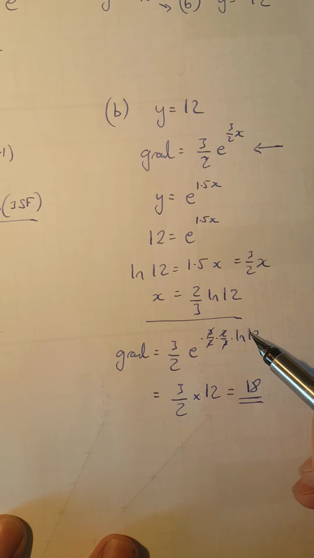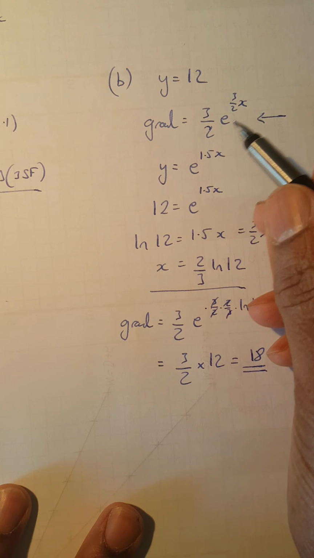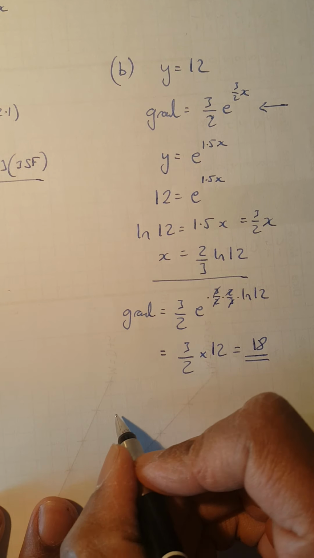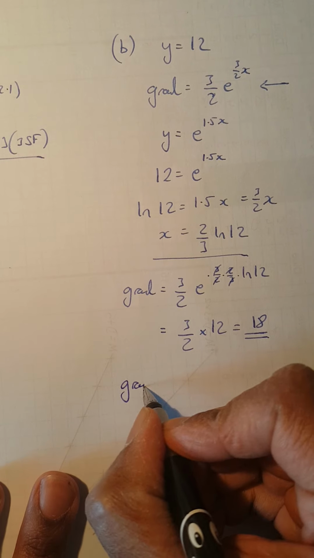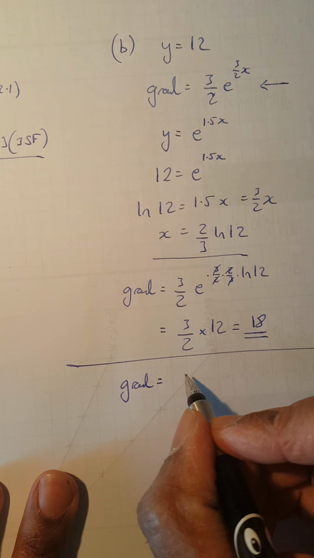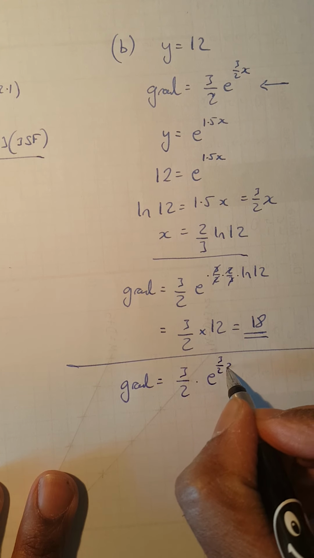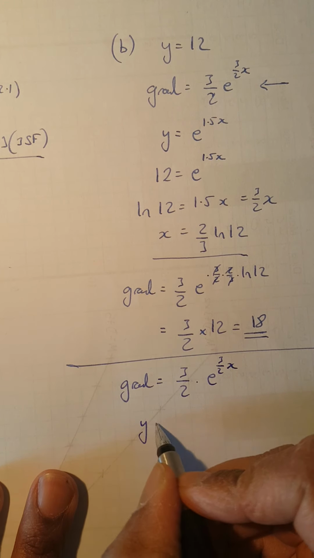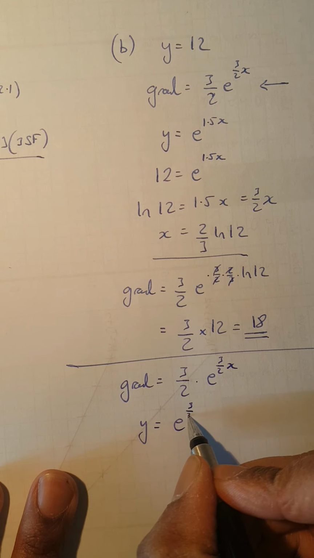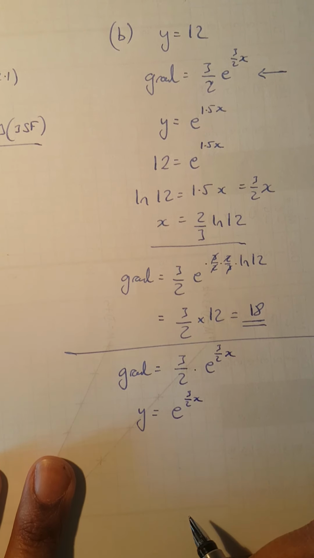If we think about it a second, we say the gradient using exactly the same formula is, we're happy that the gradient is 3/2 times e to the 3/2x. And we're happy also that y is simply e to the power 3/2x.